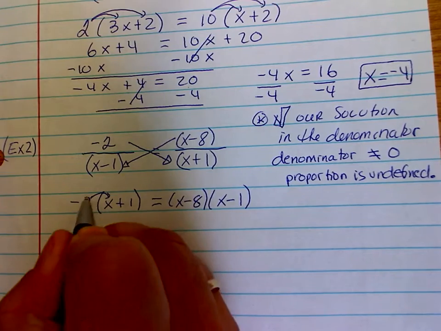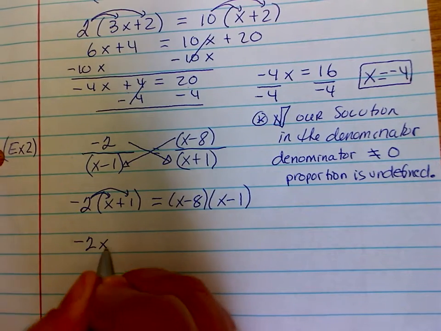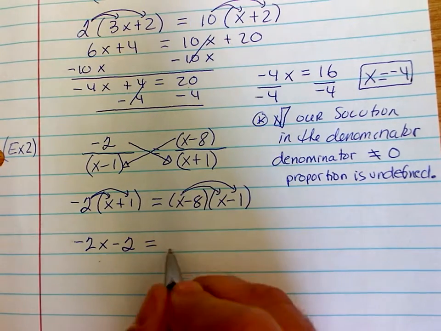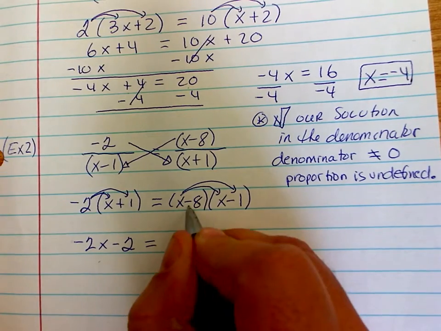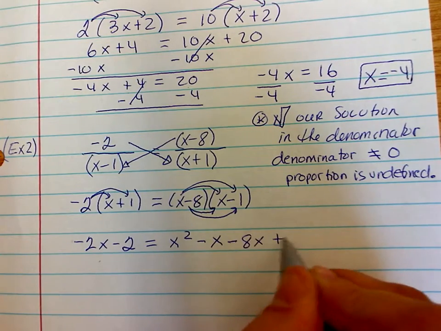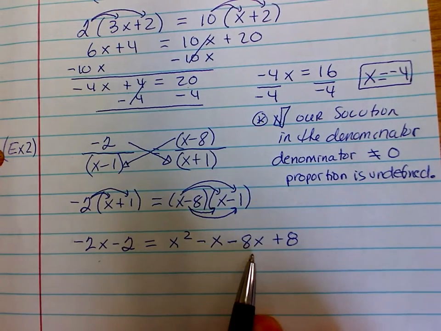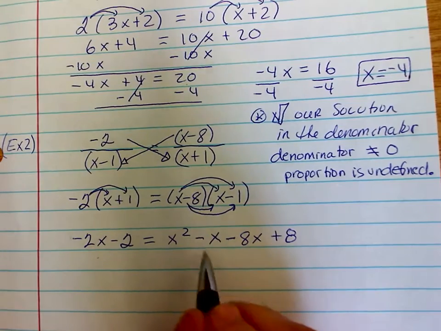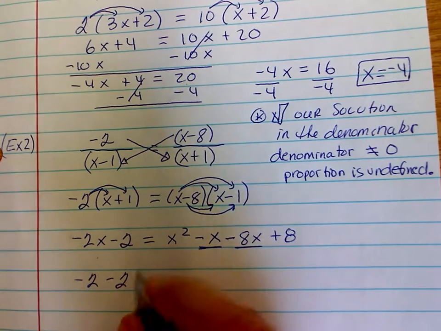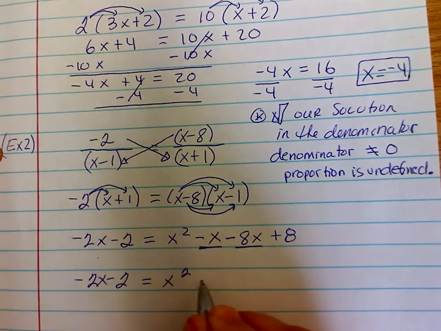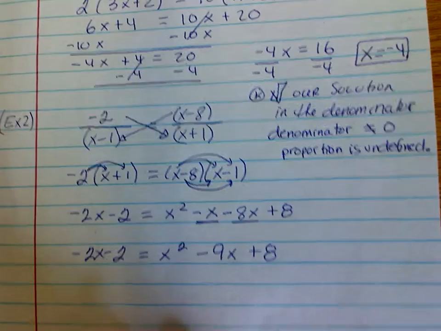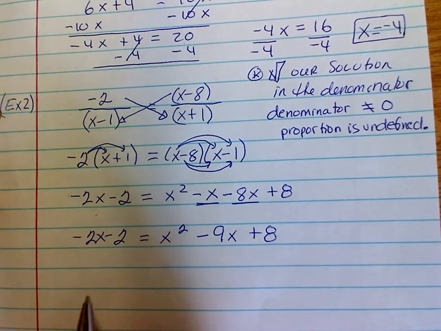So let's once again distribute. And then we'll use the distributive property here as well. And distribute the negative 8. Now our objective is to combine like terms, and once we do that, we will then be able to set the equation equal to 0. So now we set the equation equal to 0, and we will have a quadratic equation to solve.